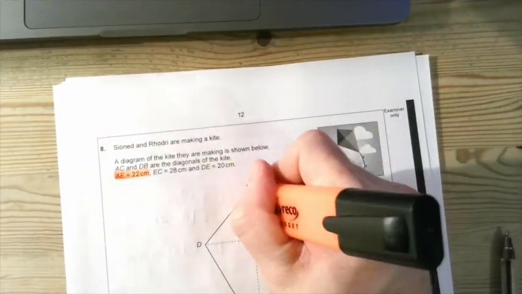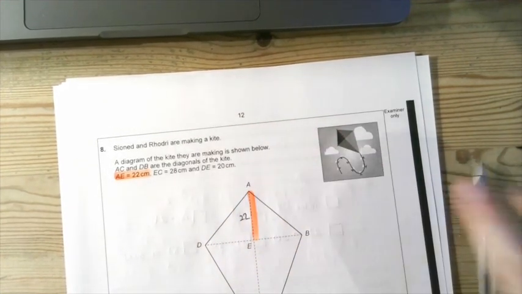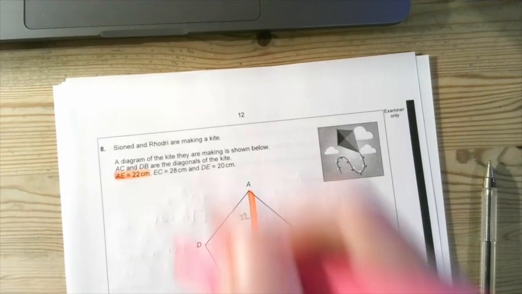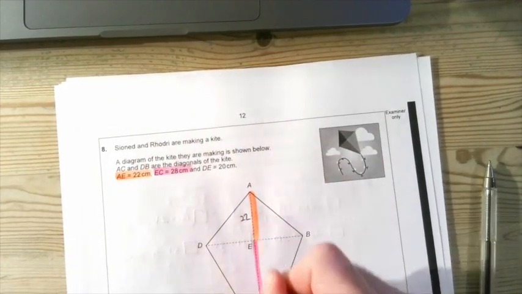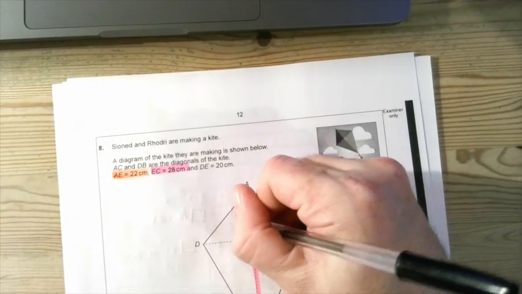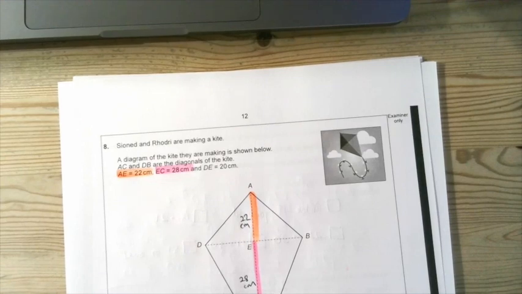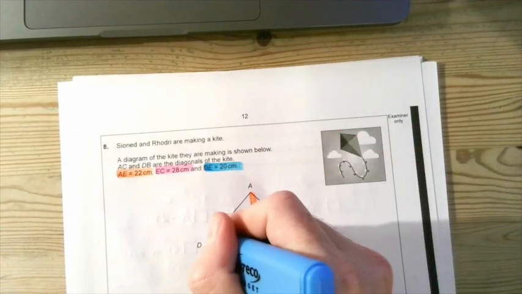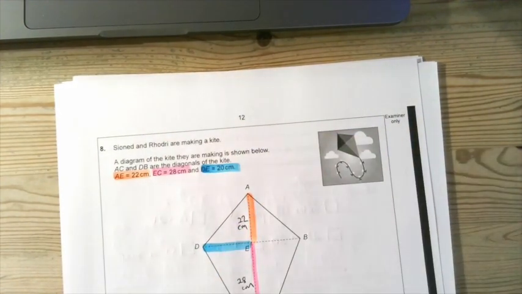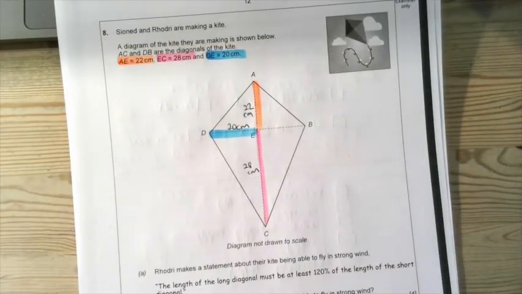So A to E, that length there is 22. E to C, this bit here then is 28. And then finally D to E is 20. Okay, so that's what they haven't put in. They just expect us to do that. Usually they do give you those bits of information.